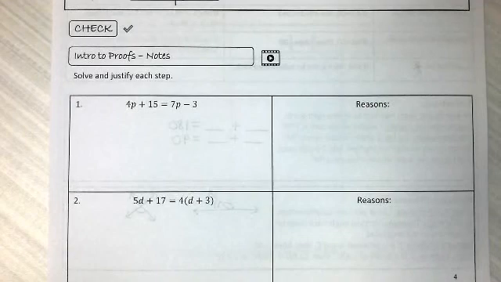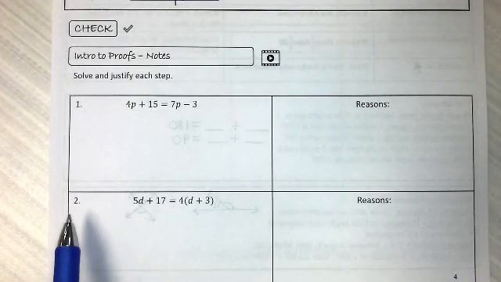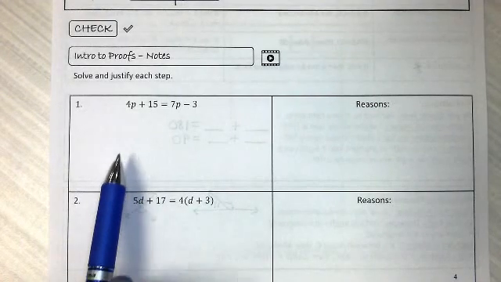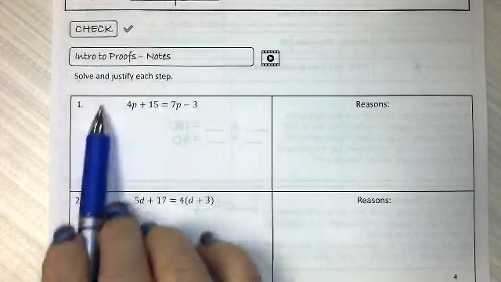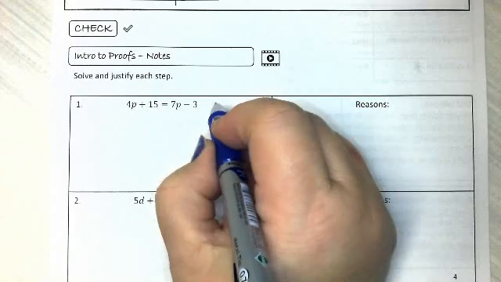So now we're going to start talking about proofs. When you think about a proof, think that you are the lawyer in the courtroom and you've got to prove that what you're saying is true. You can only use information that has already been entered into evidence. So for us, this is the given.